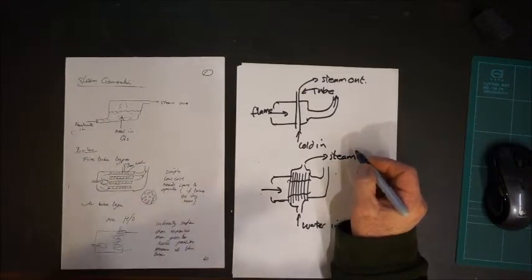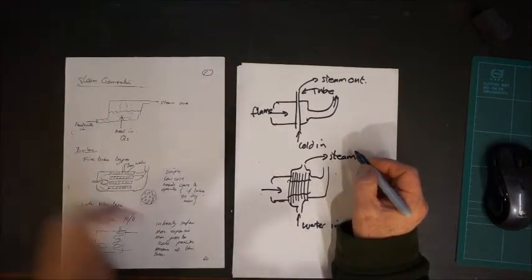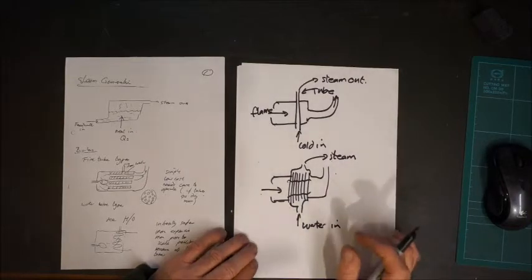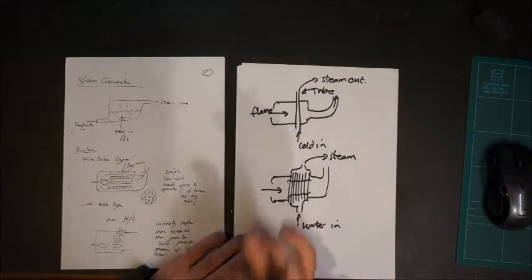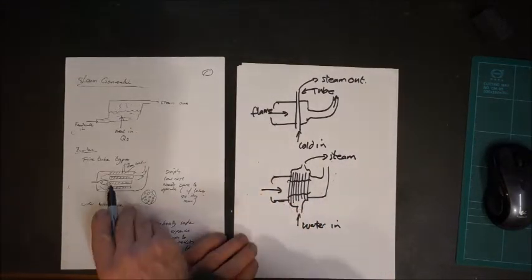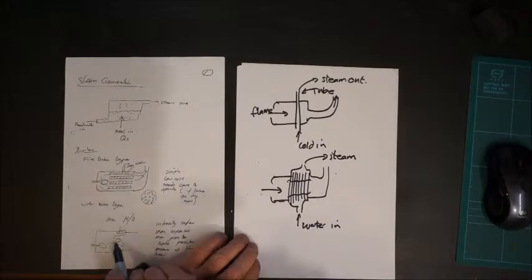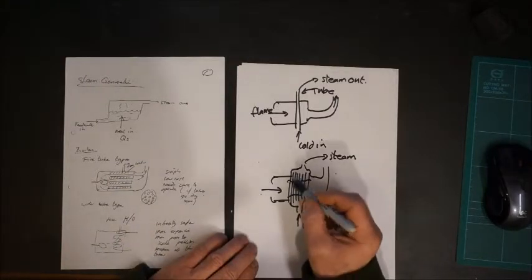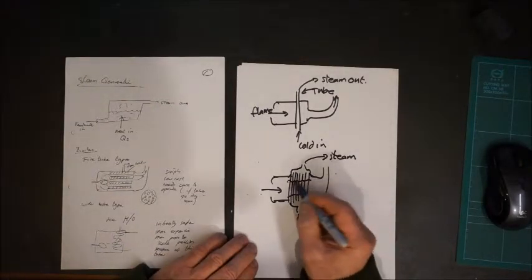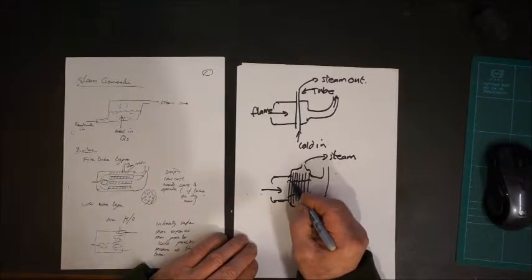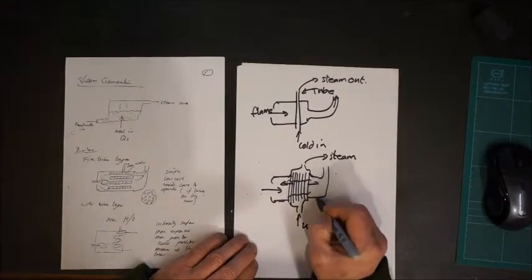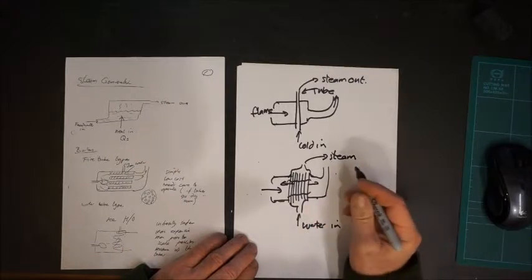The important thing with a water tube boiler, sorry I keep calling it fire tube, is that unlike a fire tube boiler, if you have a failure here, it's all inside the flame box, and even if a tube breaks, it has to burst out of the flame box like this before it becomes a problem.